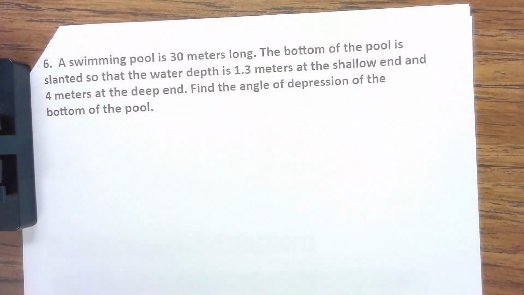Okay. The swimming pool is 30 meters long. The bottom of the pool is slanted so that the water depth is 1.3 meters at the shallow end and 4 meters at the deep end. Find the angle of depression of the bottom of the pool.